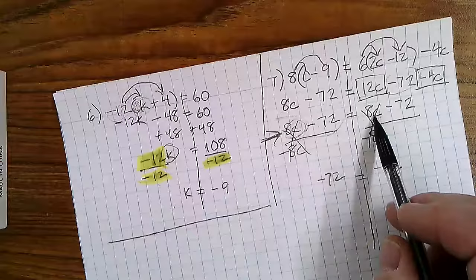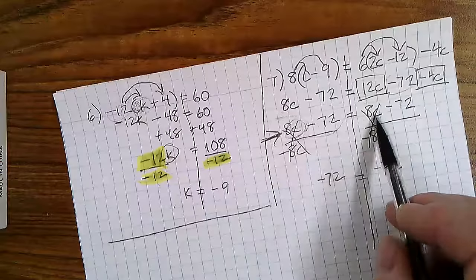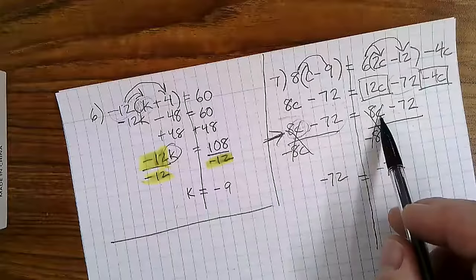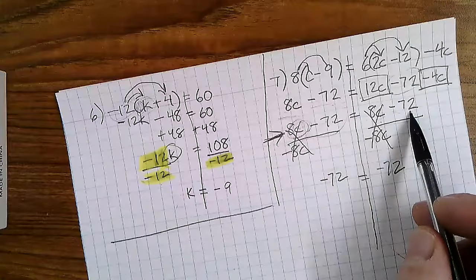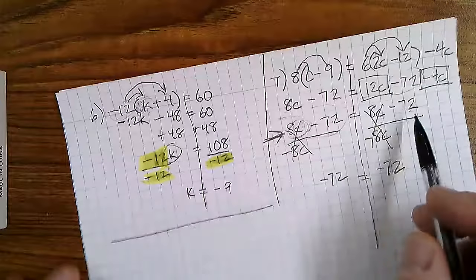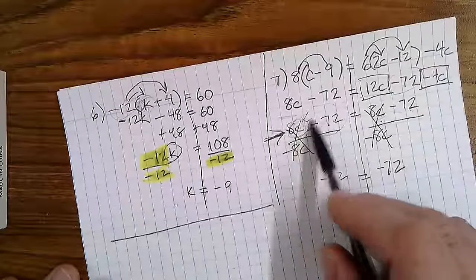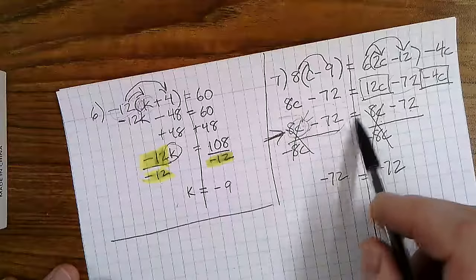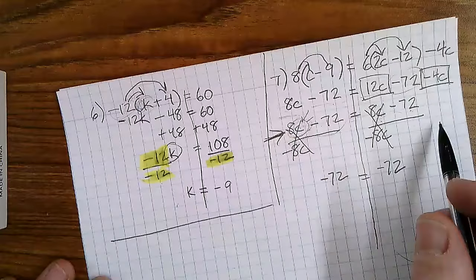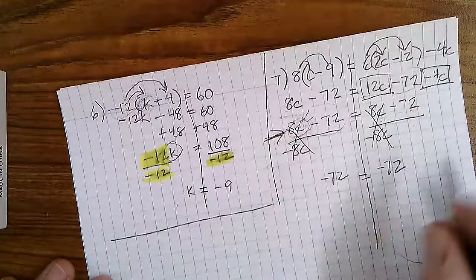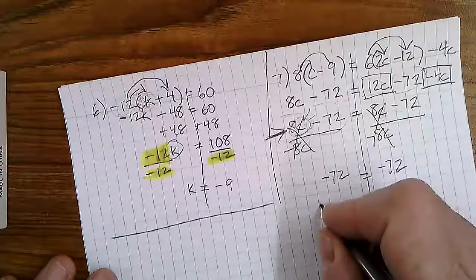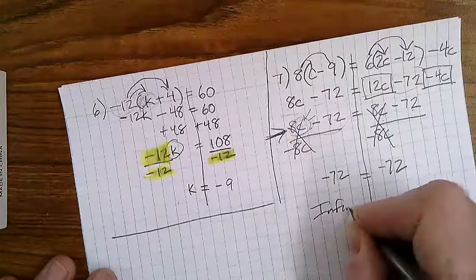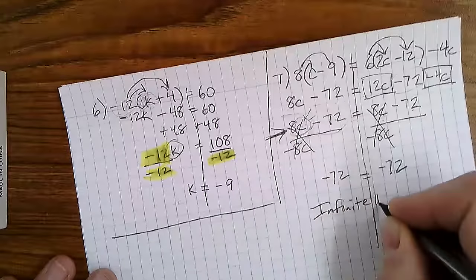But if I put 4 in over here, which I have to, because if you do it to one side, you got to do it to the other, I get the same thing. I get negative 40 again. So no matter what number I put in for the variable, I'm going to get a balanced equation. I'm going to get something that's equal. So when you have a situation like that, that is called an infinite number of solutions.